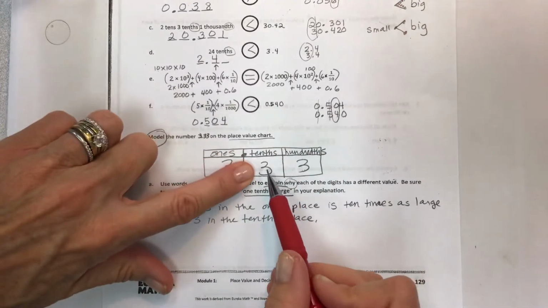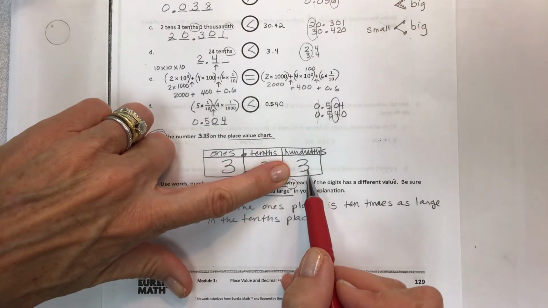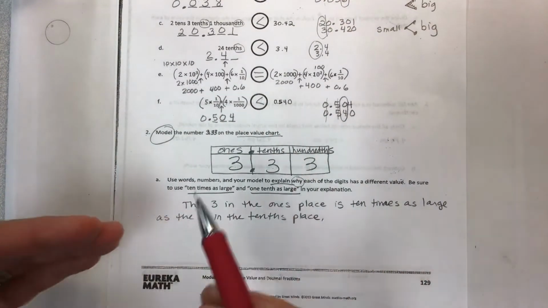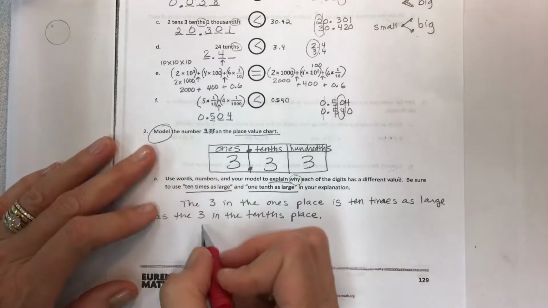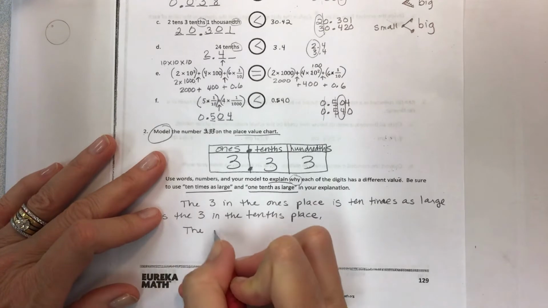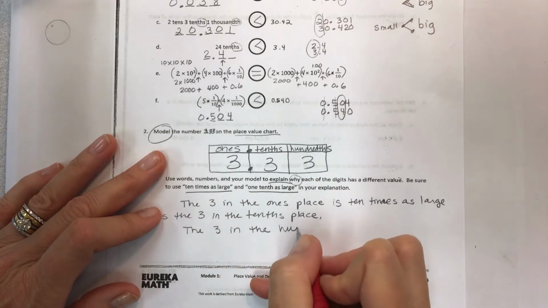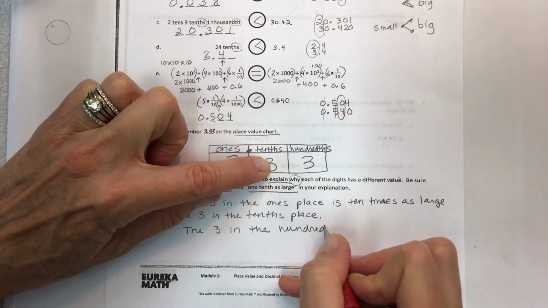side. I could say the 3 in the tenths place is 10 times as large as the 3 in the hundredths place. So I could continue on, but that would just show that I understand how the left is greater than the right. But I have to use this phrase too. So now I'm going to say the 3 in the hundredths place. Let's use this one and this one instead.